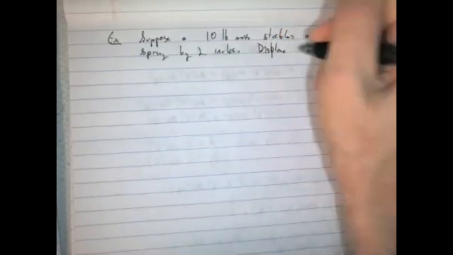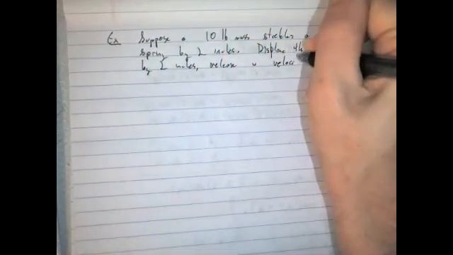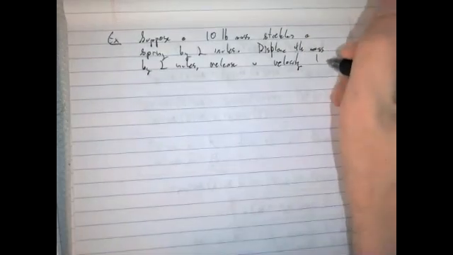We're going to displace the mass by 2 inches from this resting displacement. And then we release with velocity 1 foot per second.